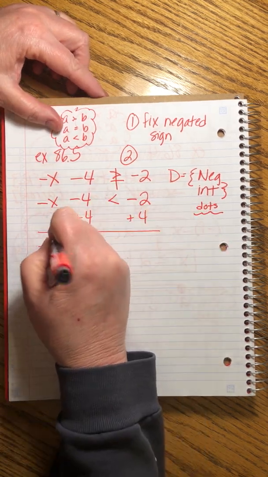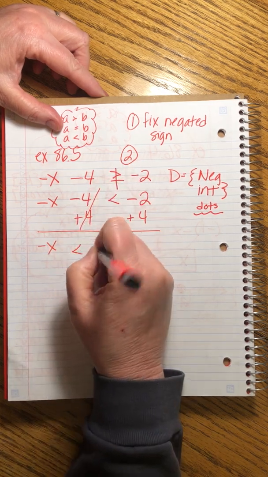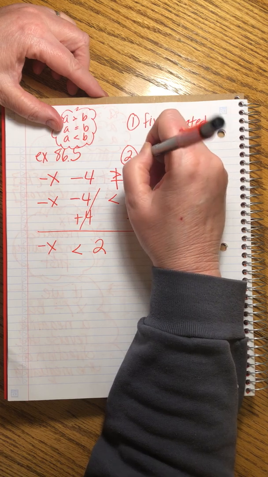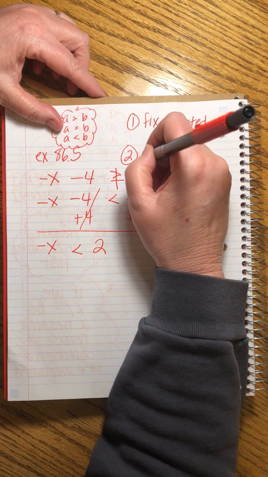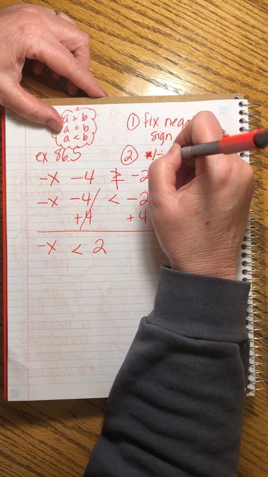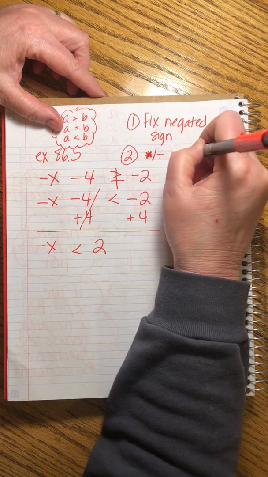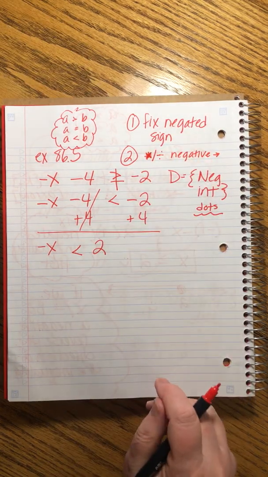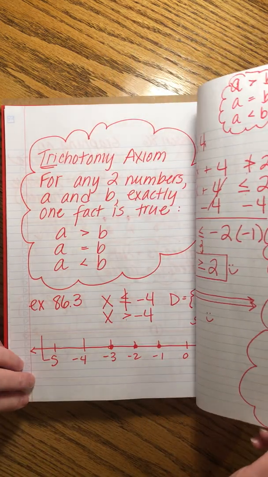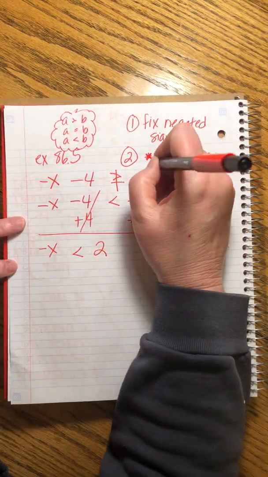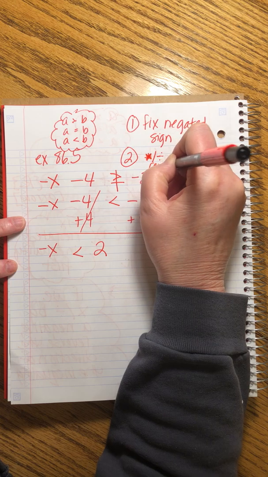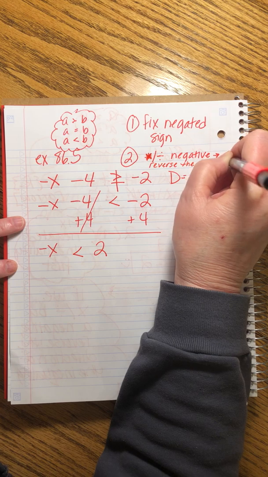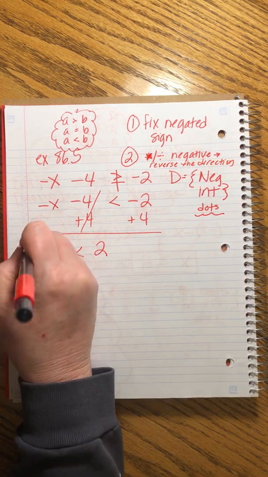And we get minus x is less than 2. And then remember, if we multiply, not add or subtract, my bad, multiply or divide by a negative means we have to, what was the word I used? I like the way I said it back here. Reverse the direction of the sign, right?